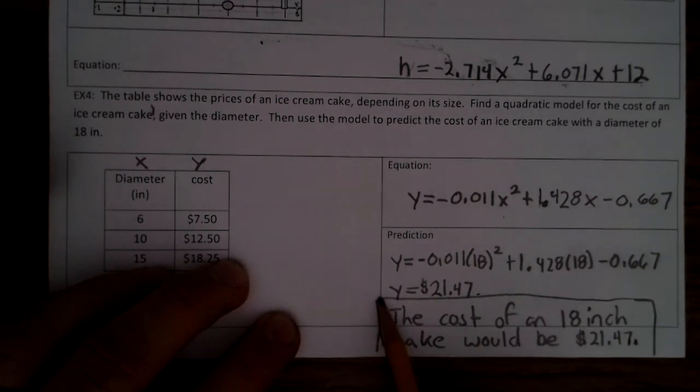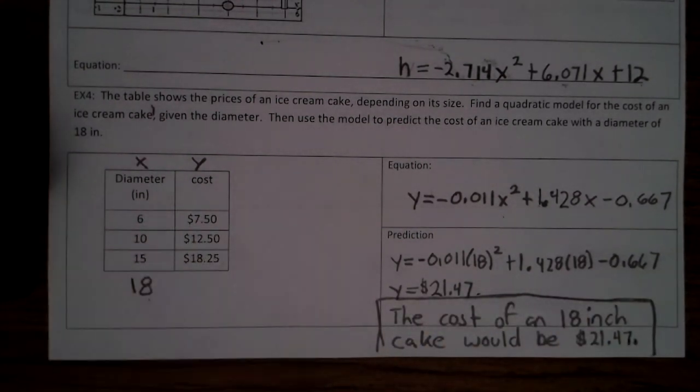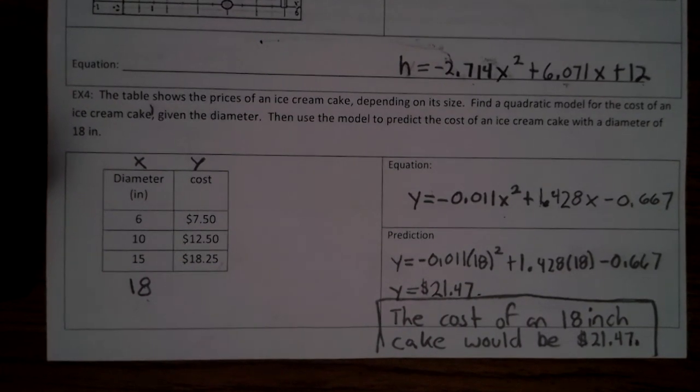And if you get a chance, go to Walmart and buy a Wildcat cake and have Wildcat cake for dinner. It'd be delicious.